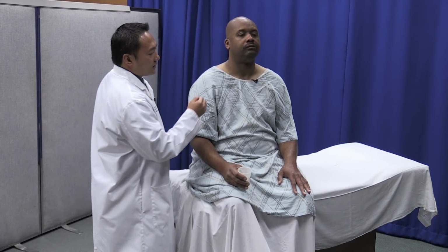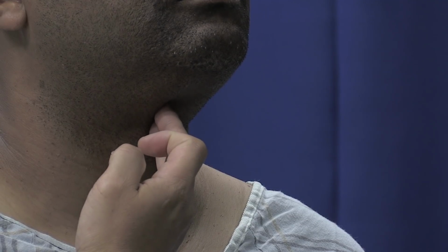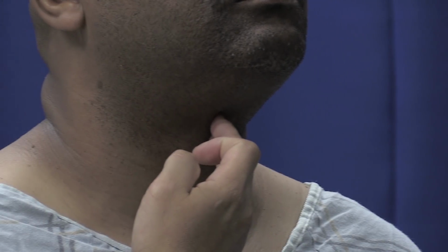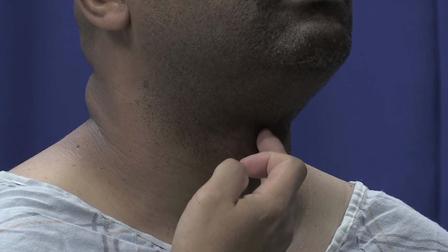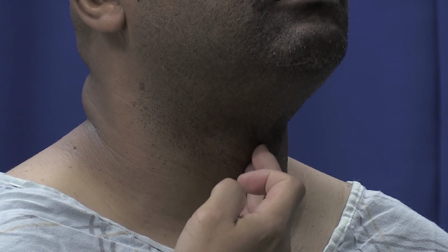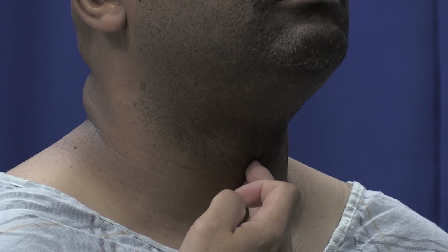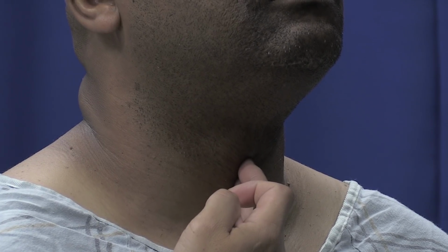Now we'll go through the anatomy. As you palpate along the midline, the first landmark is the thyroid cartilage. You then move down to a flat area that is the cricothyroid membrane.